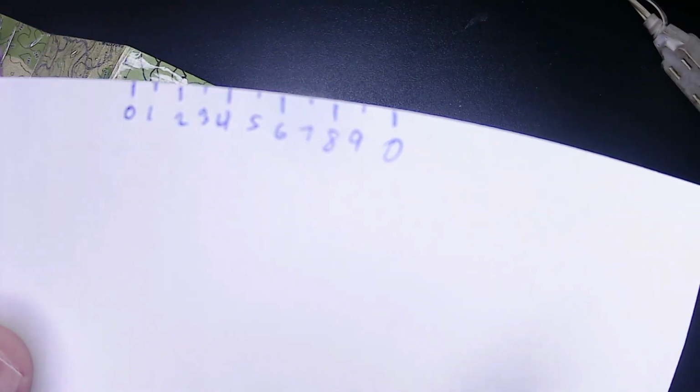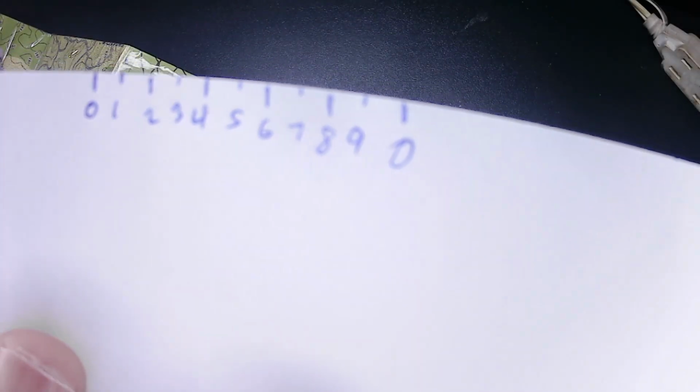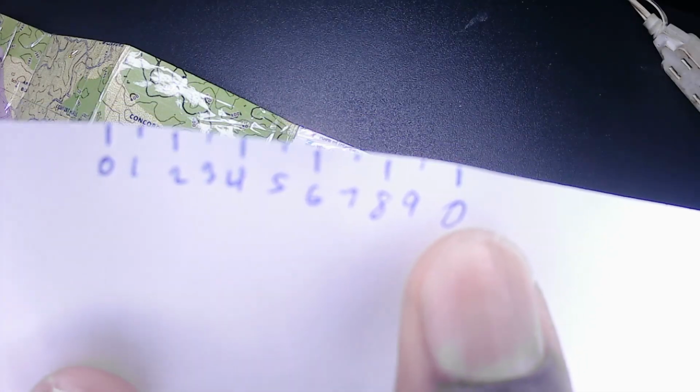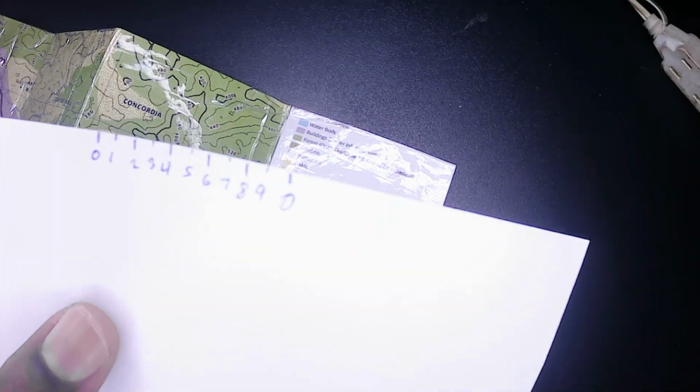And here is how it looks: 0, 1, 2, 3, 4, 5, 6, 7, 8, 9, and this final 0 representational of the number 10. And we've now made our bar scale. We've taken it from here, and we've now made it very much movable and maneuverable.